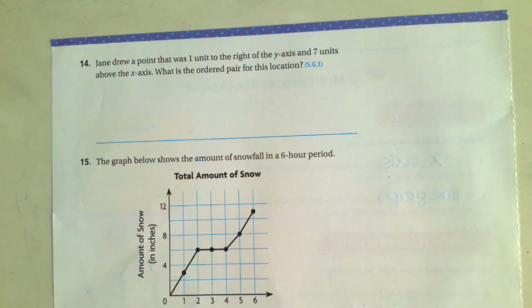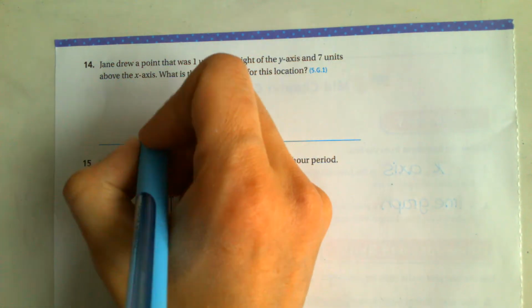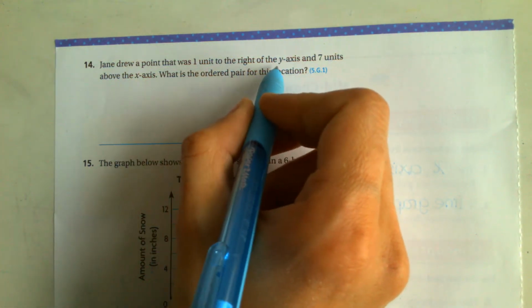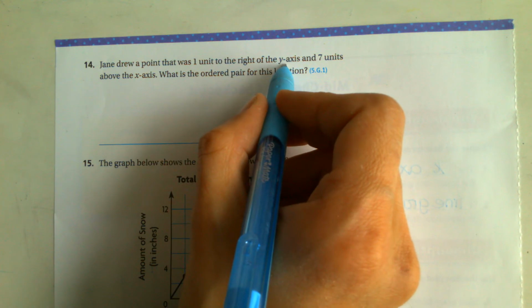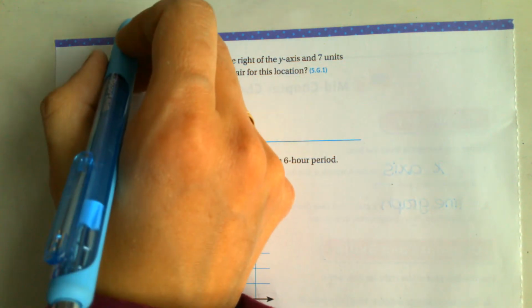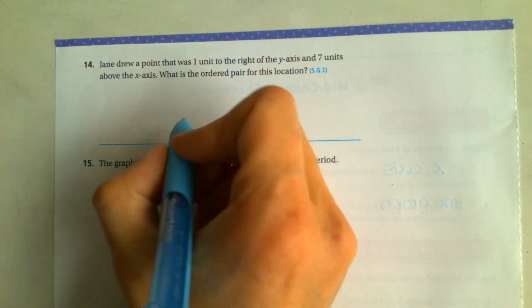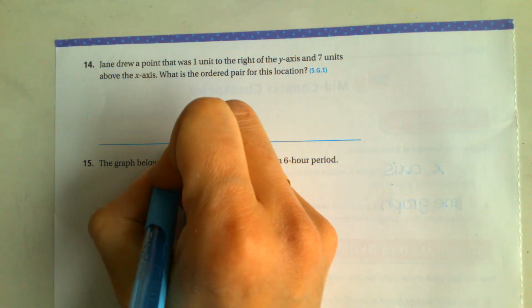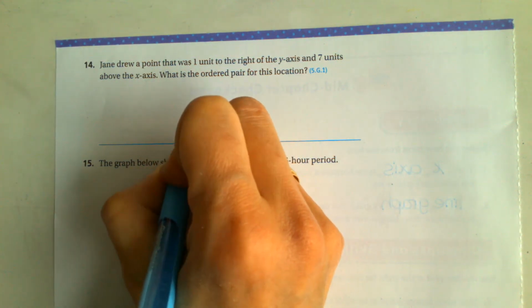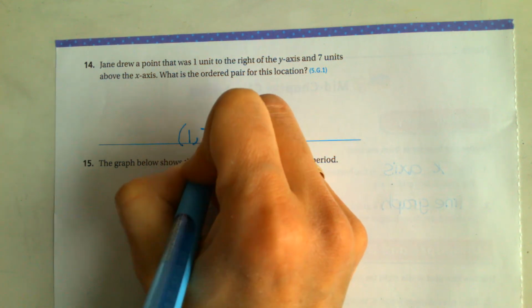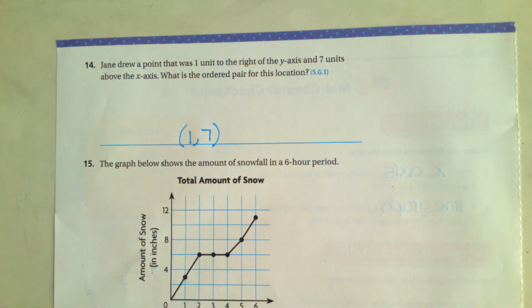Jane drew a point that was 1 unit to the right of the y-axis and 7 units above the x-axis. What is the ordered pair? So we need to write an ordered pair. So from the origin, she went to the right 1 unit, and then she went up 7. So her ordered pair is (1, 7).